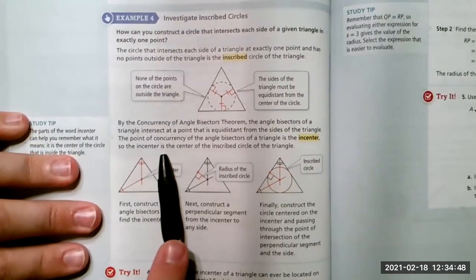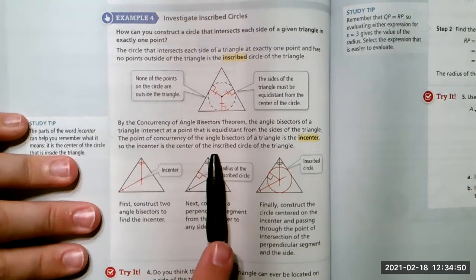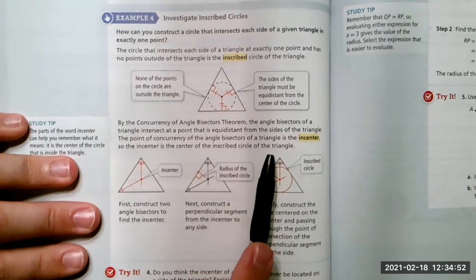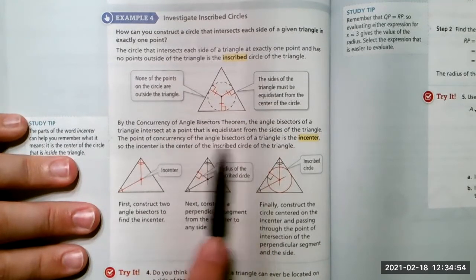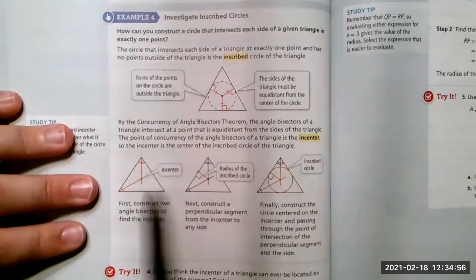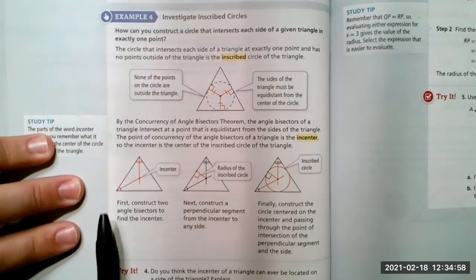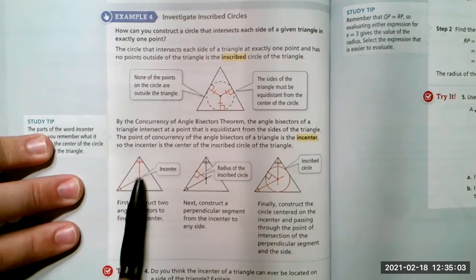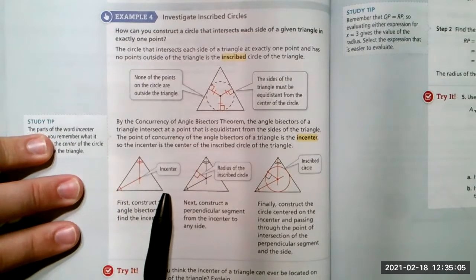So the incenter is the center of the inscribed circle of the triangle. Okay, the center is the inside circle of the triangle. And here's how they're walking you through it right here. So they got a triangle. It looks like they did 2 of the 3 angle bisectors.